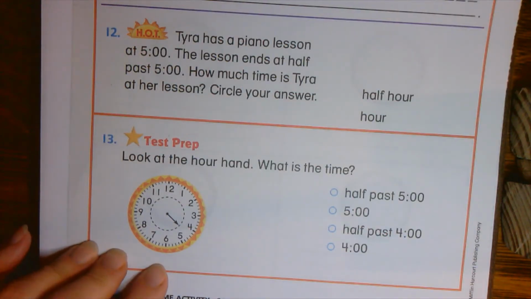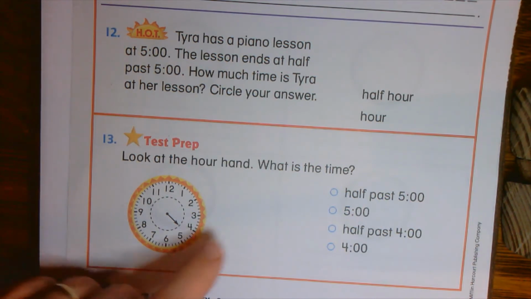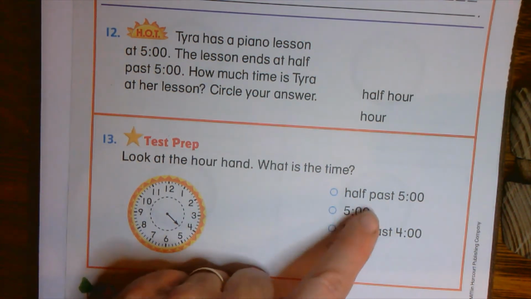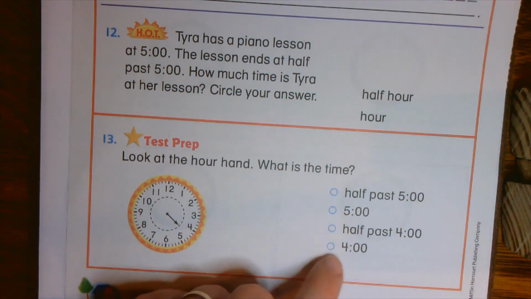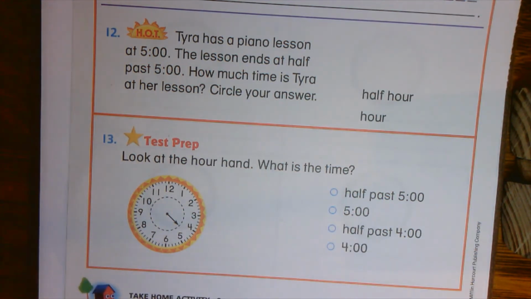And test prep, last one. This one you should be able to figure out. What time is it? 5:30, 5 o'clock, 4:30, or 4 o'clock.